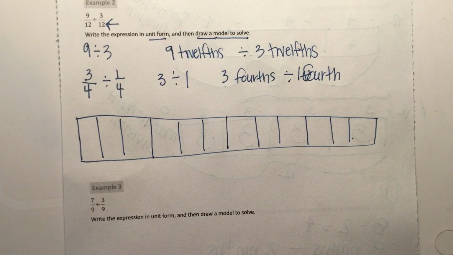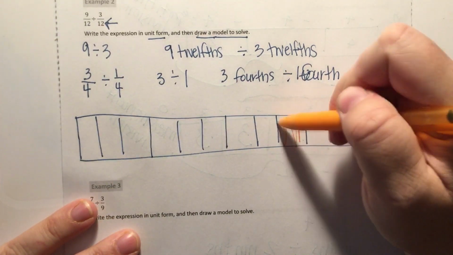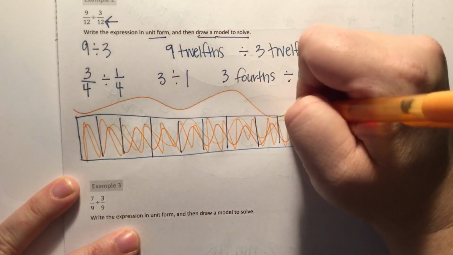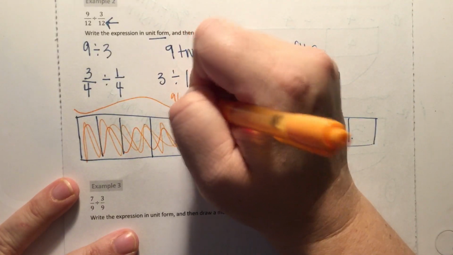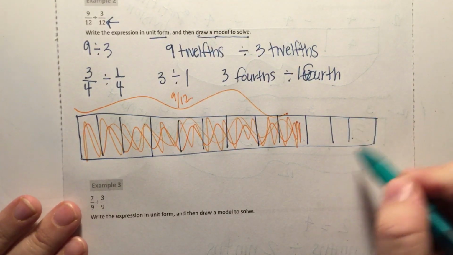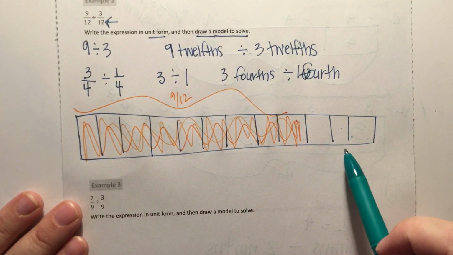How many pieces do I have? Because I don't have all 12. I don't have the whole. I only have 9 pieces. So I take 3 off of the end, 1, 2, 3, and I can just go like this because these are the pieces I have. I have 9 pieces. And if I label this, we know that it's 9/12. We have 9/12. This over here, this 3/12 is what we do not have. We have 9 pieces of pizza, not the full 12.